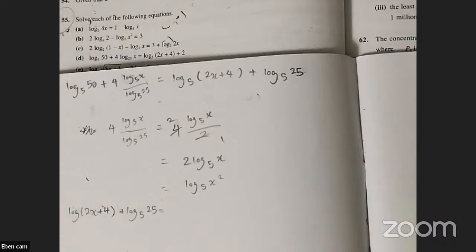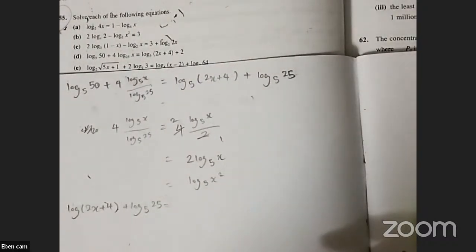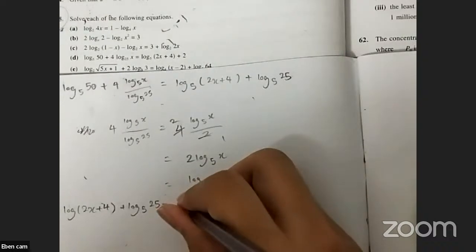I'll fix yours first. Can I multiply this? Yeah, according to the law, you can.